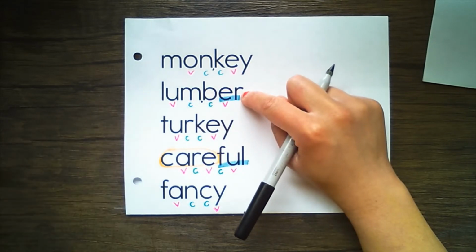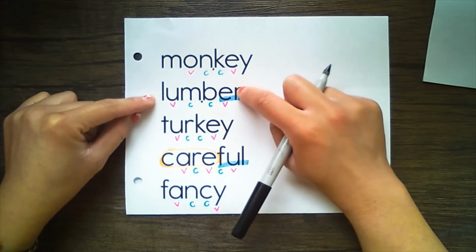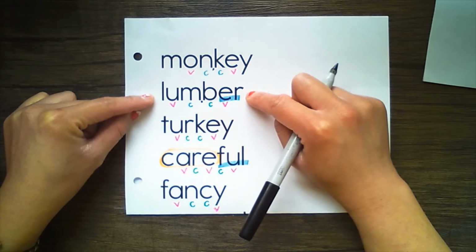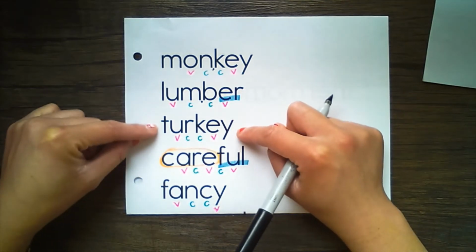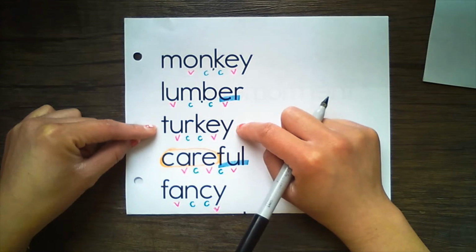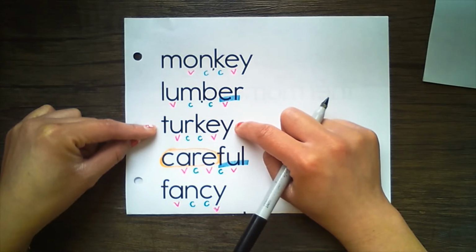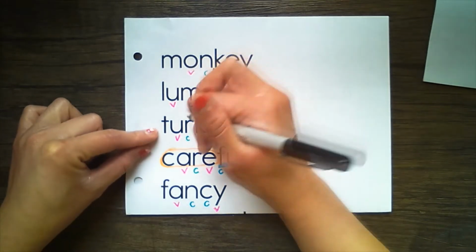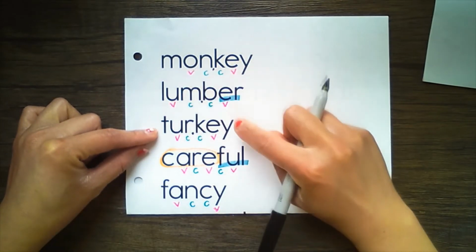First syllable, lum. Second syllable... Try for the real word. Lumber. Great job. Moving on. Is there an irregular sight syllable at the end? No, there is not. How many consonants in between our two vowels? 2 consonants. Split where? Usually in between our 2 consonants.